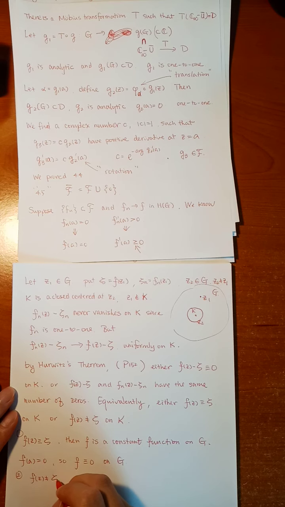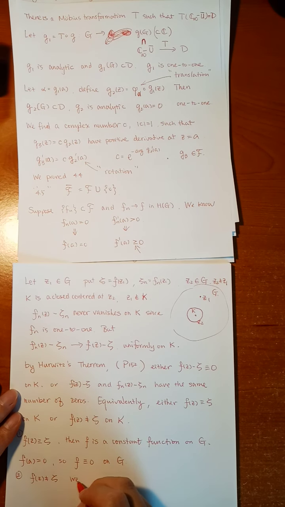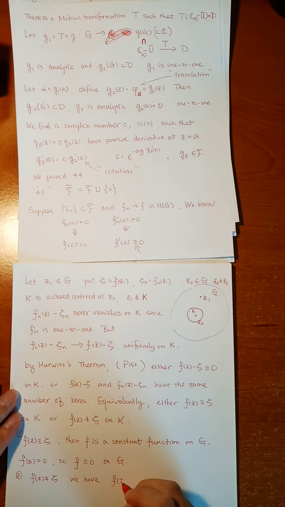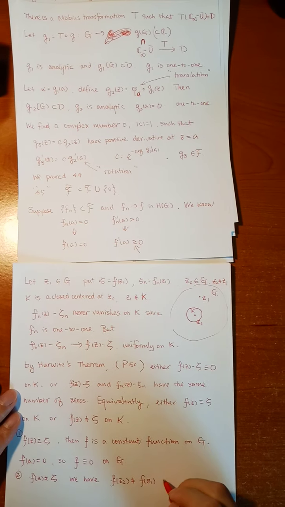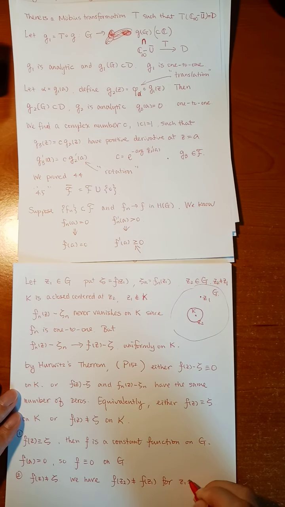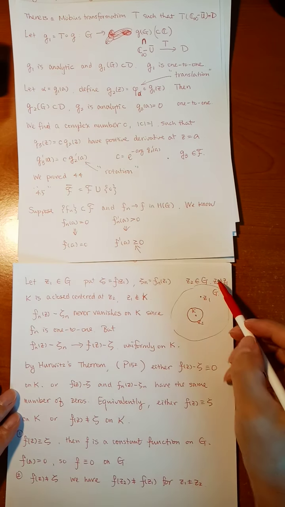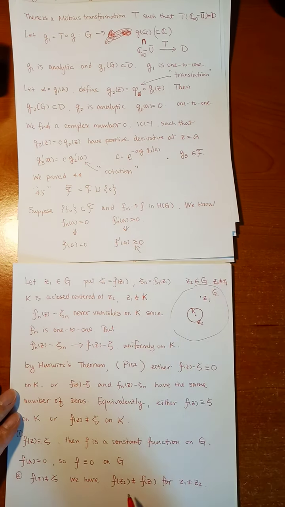Case 2: if f of Z is not equal to theta, we have f of z2 is not equal to f of z1 for z2 not equal to z1. You see here, z2 and z1 are different, then you will have f of z1 not equal to f of z2. Why?